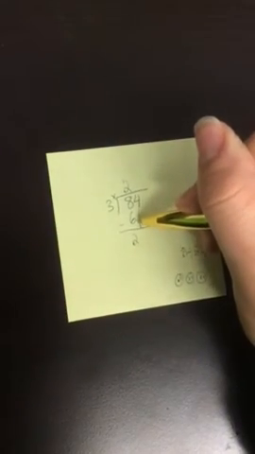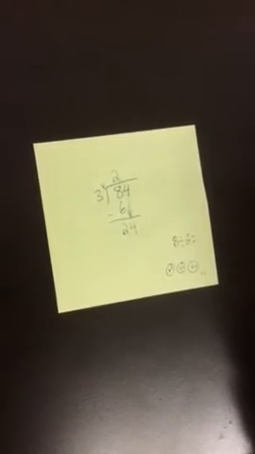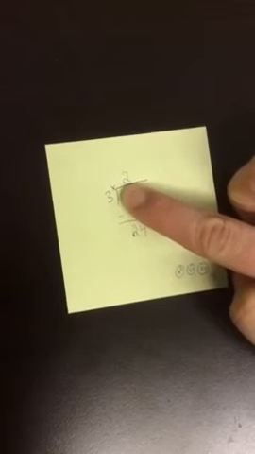Step 5 is to bring down. So I'm going to bring down the 4. Now step 6 is to repeat the same steps I did. So I can pretend that this part of my equation isn't here, and I'm going to divide 24 by 3.